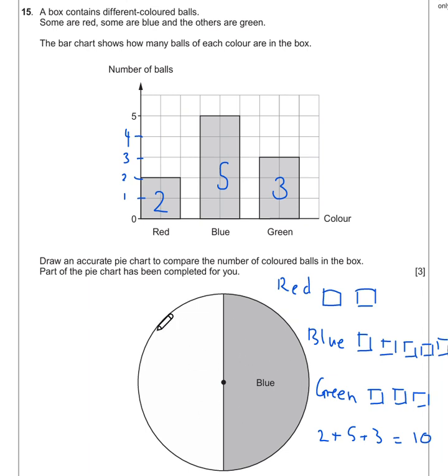In a pie chart, I've got a complete circle, haven't I? So my pie chart is going to be 360 degrees in total. And what I want to do is divide that up into those 10 parts. We pop that into the calculator. Each part of that ratio is going to be worth 36. Okay, so my angle for red, I've got 2 parts, isn't it? It's going to be 2 times 36, which is going to give me 72 degrees.